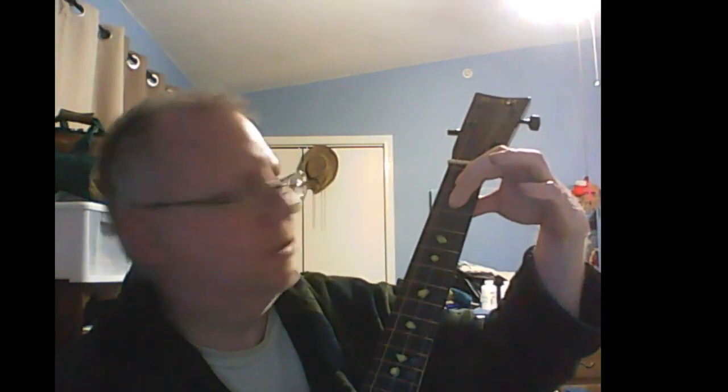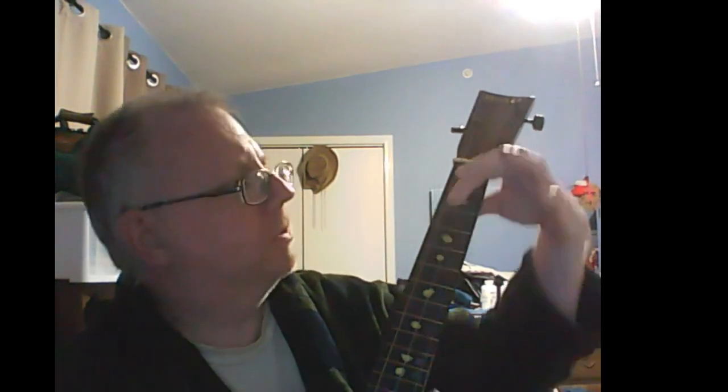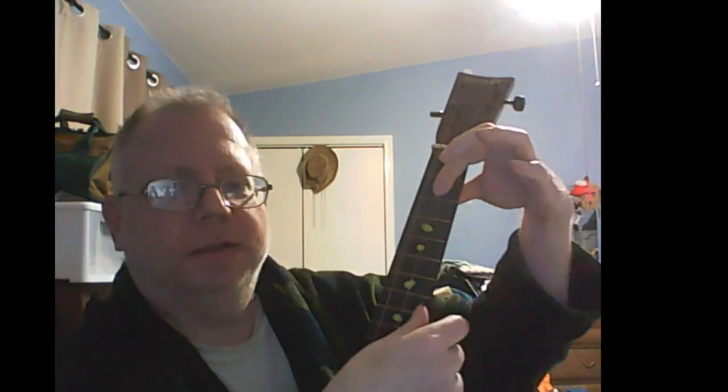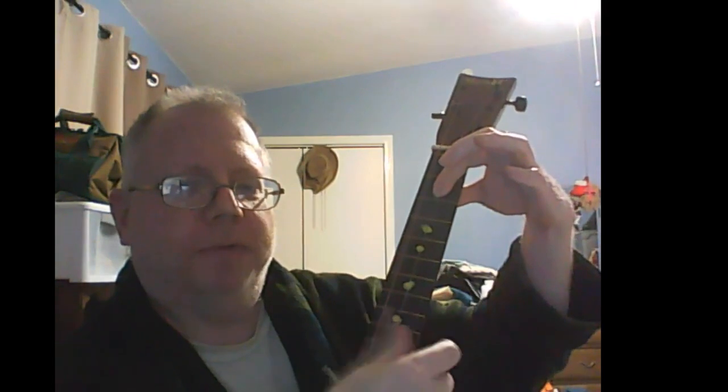So here's our 1, here's our root. We need the third. What does the third sound like? 1, 2, 3. The third sounds like this. So the third for this note is this string open, or this string open. It's the same thing, an octave apart. So we have the first and the third, alternately.